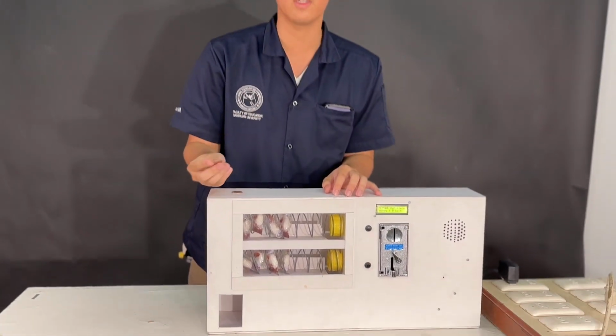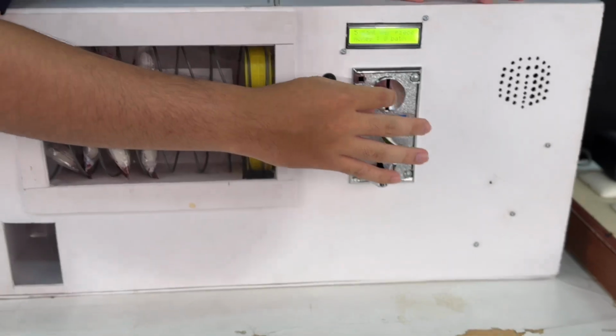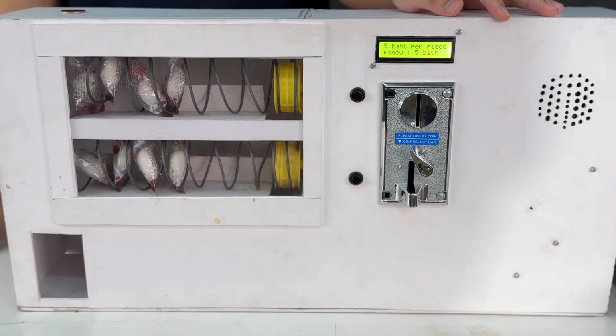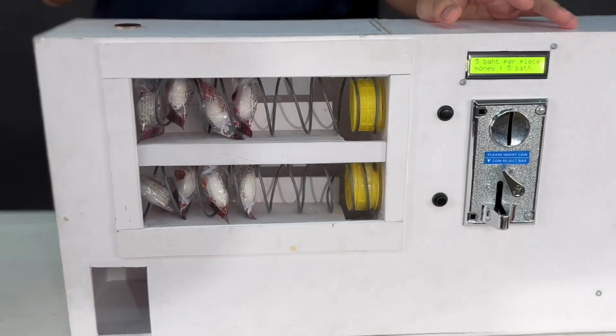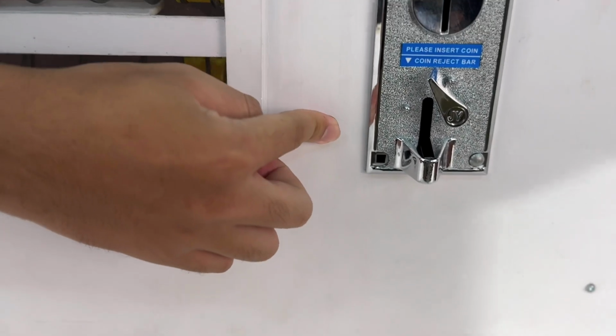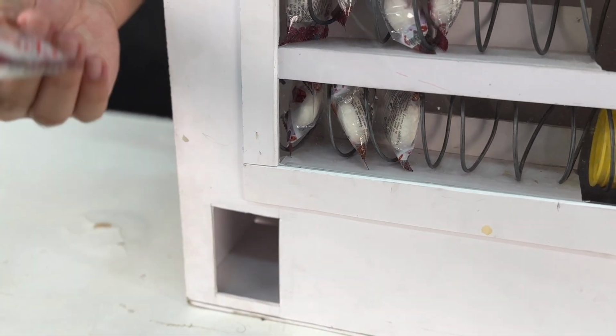How to use a vending machine? You must insert a 5 baht coin. After inserting the coin, there will be a voice response saying it has received the coin. After that, press a button to select the desired product. Next will be an explanation of the code.